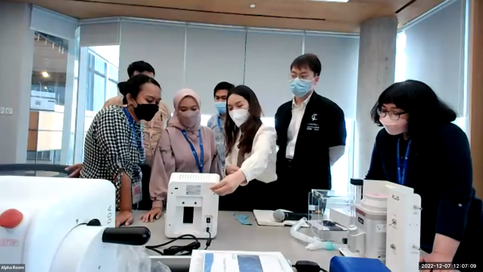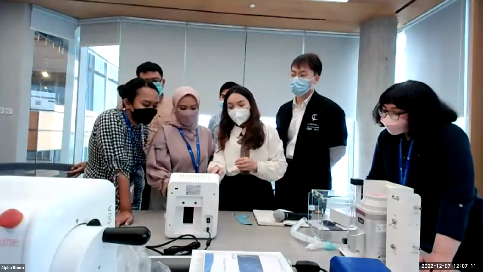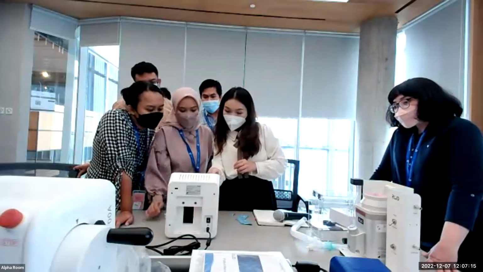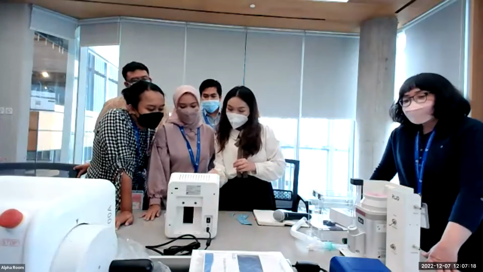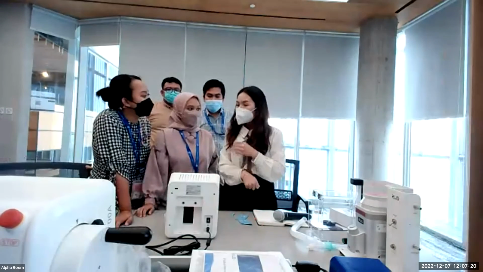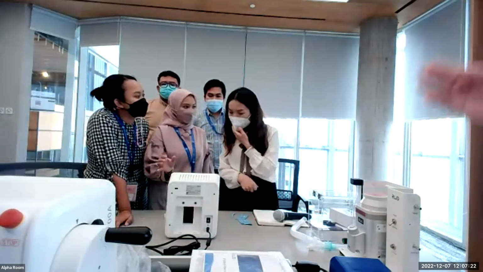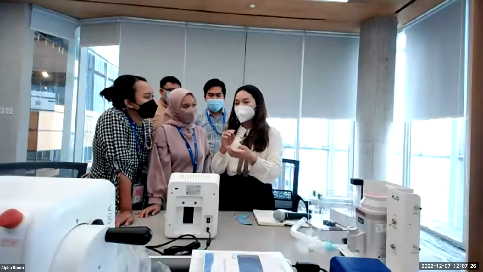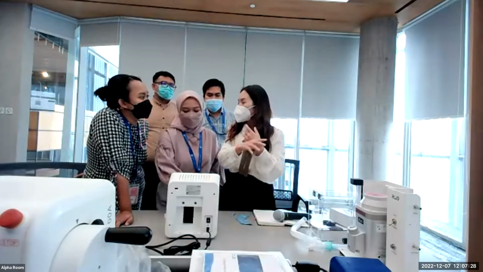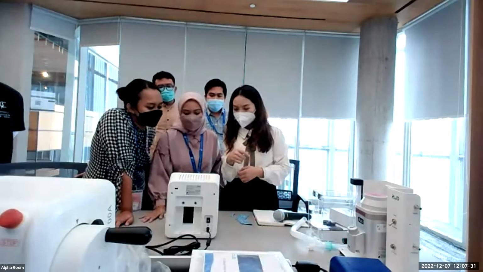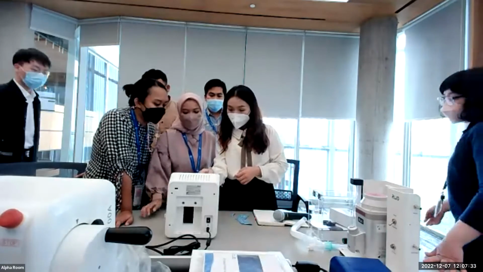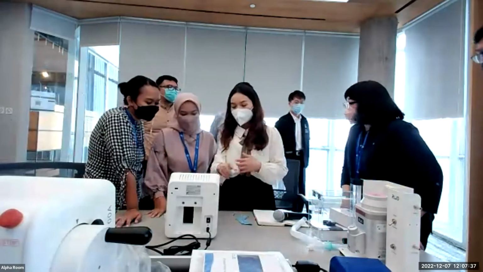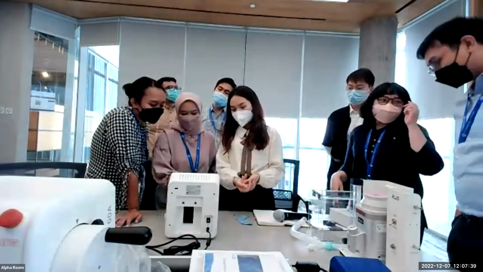If you connect the USB here, then you will see the previous counts. This export. The format of the data is Excel, Word, PDF. You can choose. Yeah, because there's no USB, so we can't see the forms. But you can choose many forms.